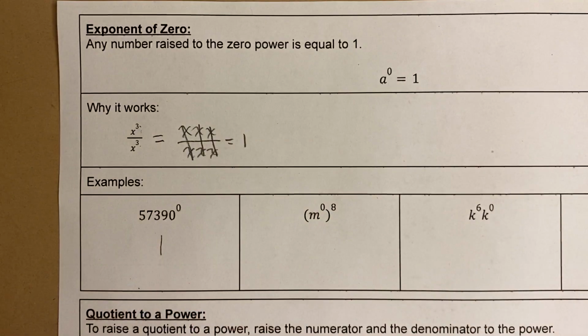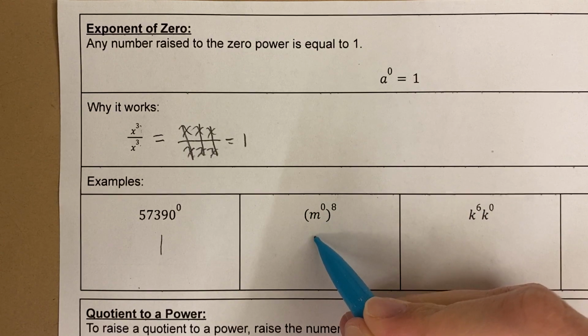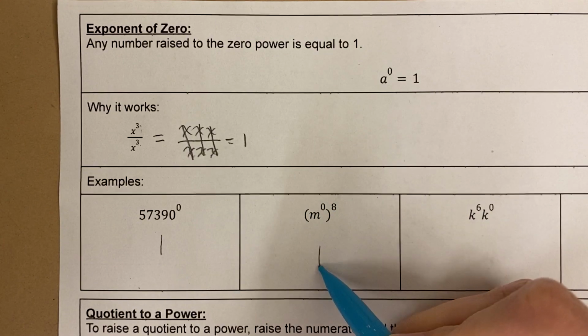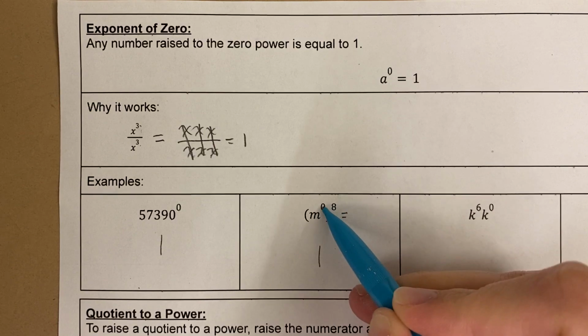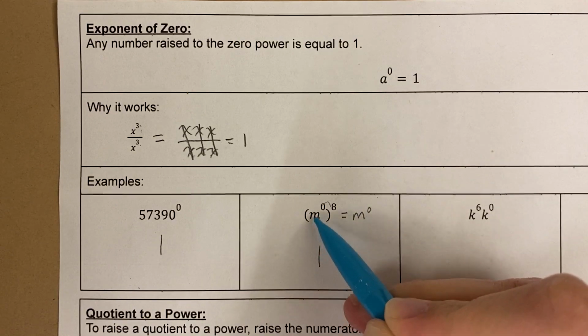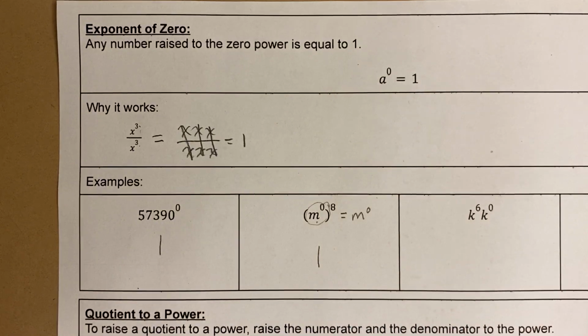1. Okay? This right here, m to the 0 power, that's 1 to the 8th power, which is 1 times 1 times 1 times 1, 8 times, which is still 1. You could also think of this as, oh, I multiply the exponents, right? So that's 0 times 8, so that would just be this, right? Or you could think, oh, I'm going to make this a 1 and then take it to the 8th power. Either way, it equals 1.